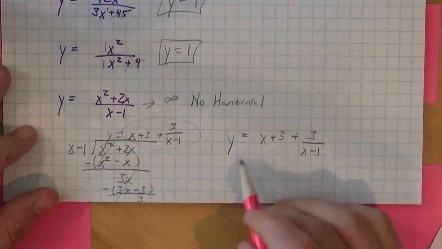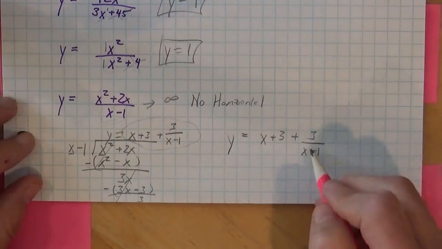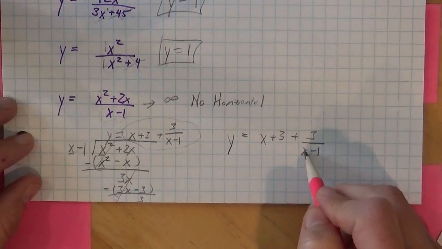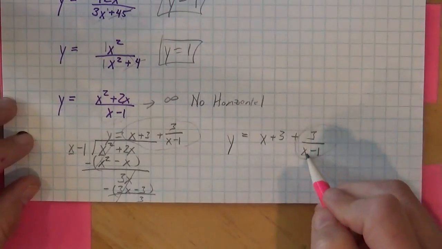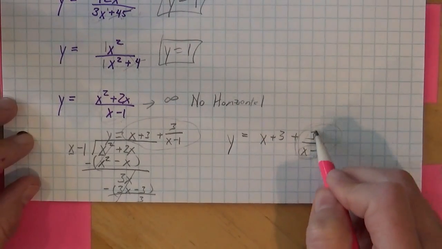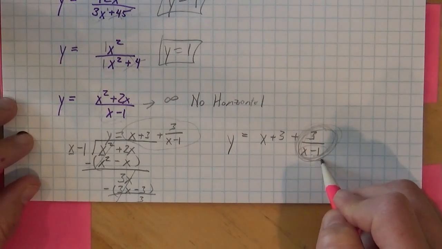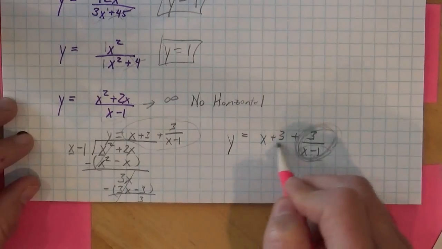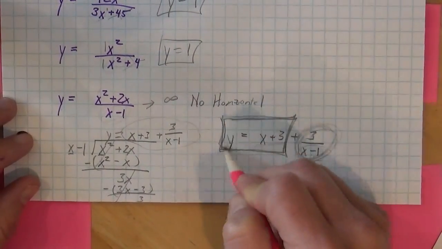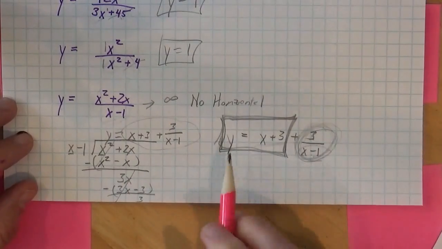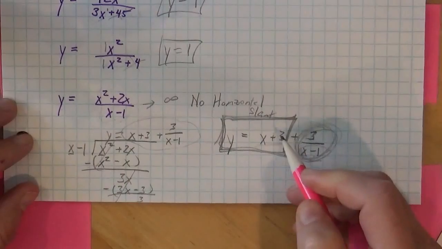So if my goal is to say what's happening when x gets really, really, really big, well, when x gets big, this thing is going to go to 0 for the same reasons we talked about before. This bottom is huge, so 3 over a huge number is going to go to 0. And so basically when x gets big, the y is going to be equal to this. So you can ditch the remainder, and your slant asymptote will be y equals x plus 3.